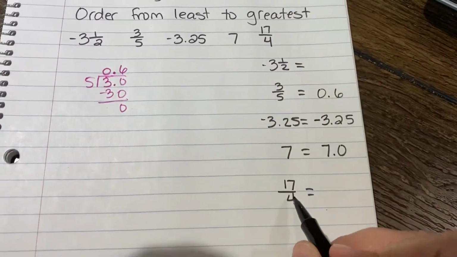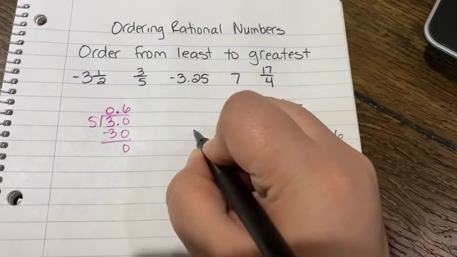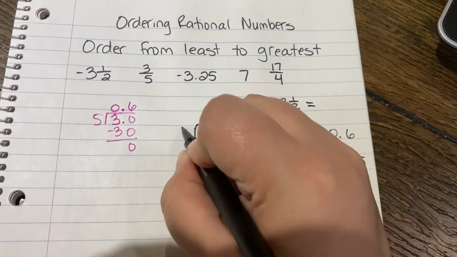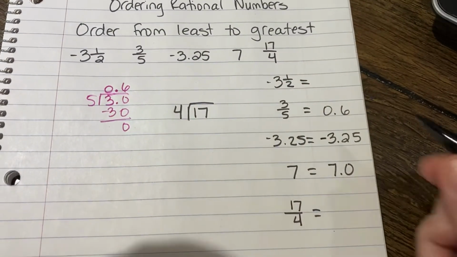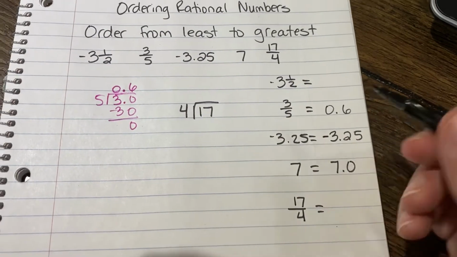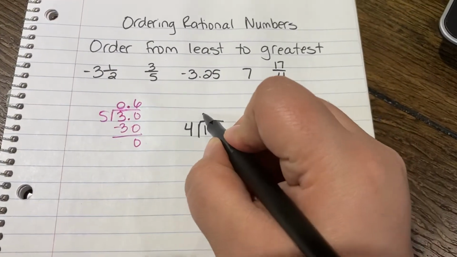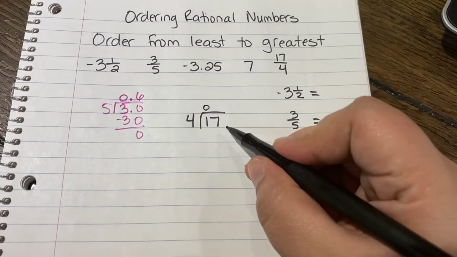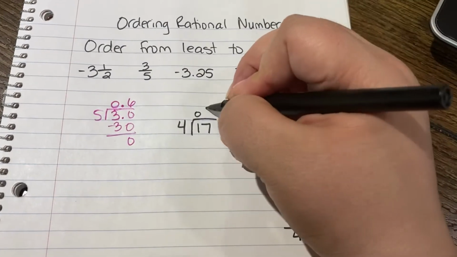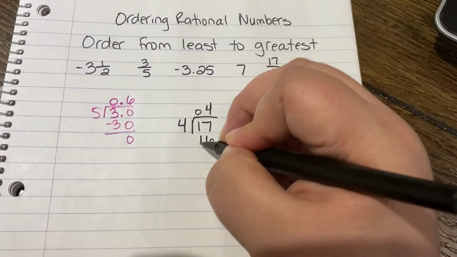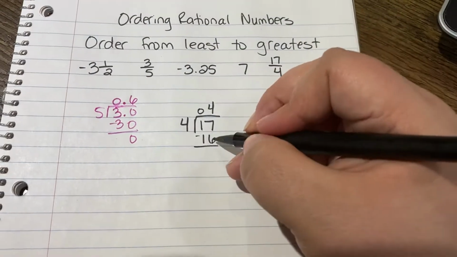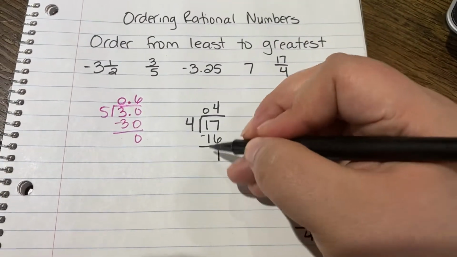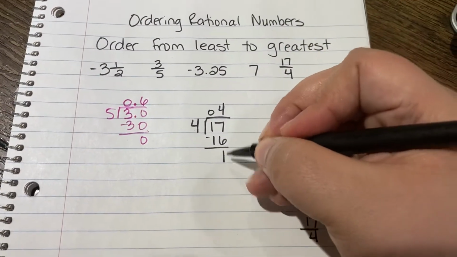Now we're going to flip down here and do the 17/4 first. Top in, bottom out. Remember, top number goes in, bottom number goes out. All right, 4 can't go into 1, so I can put a 0. 4 can go into 17 4 times, which is 16. Subtract. 7 minus 6 is 1. 1 minus 1 is 0. Don't even need it. But I got a remainder and there's nothing else.